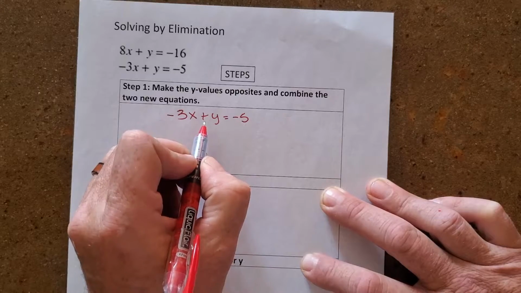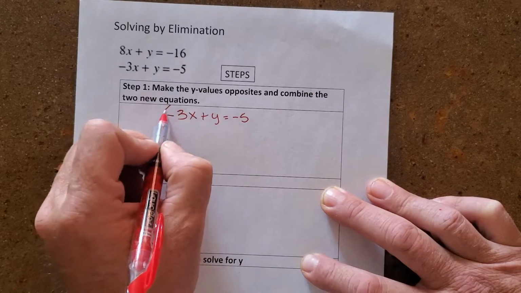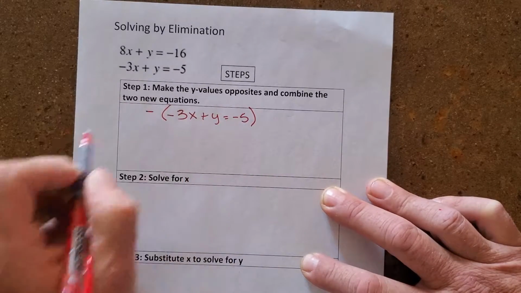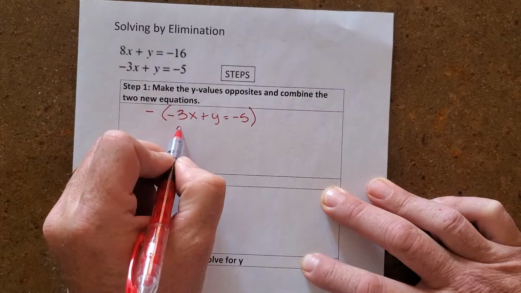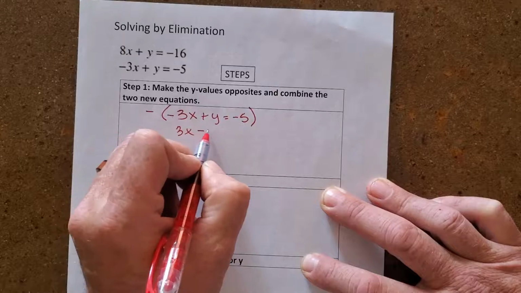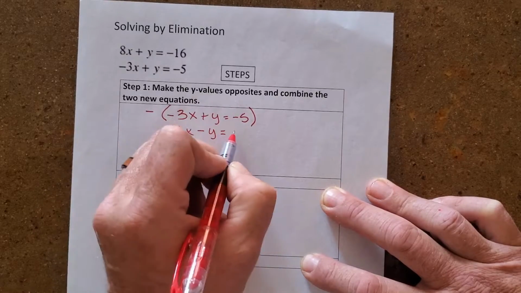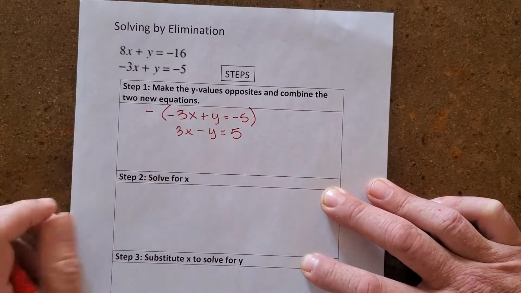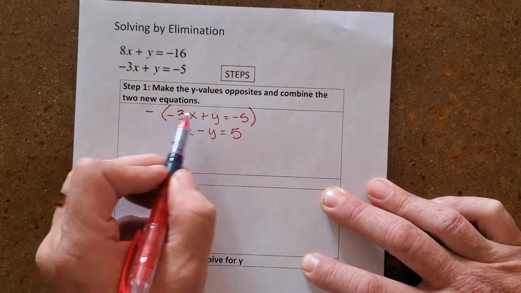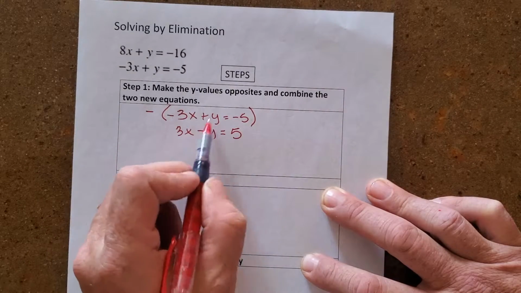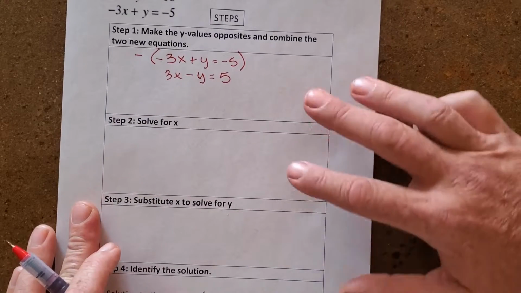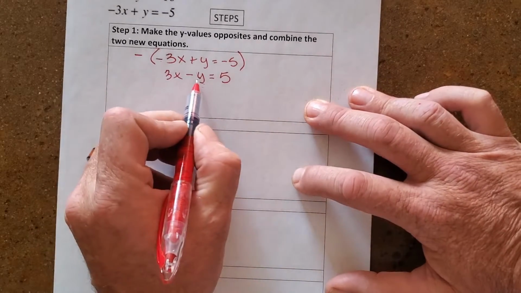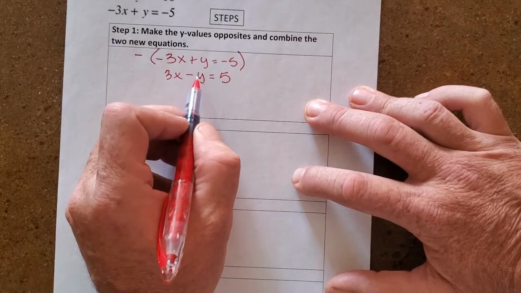Now, in order to make this positive y negative, I have to multiply it by a negative 1. Negative and a negative becomes a positive. Negative and positive becomes a negative, and negative becomes a positive. And that's simply what you have to do, is distribute the negative in order to make this y its opposite. The next step that I'm going to do is I'm going to go ahead and solve for my x's, and that's the reason why I changed this in order to get rid of the y's.